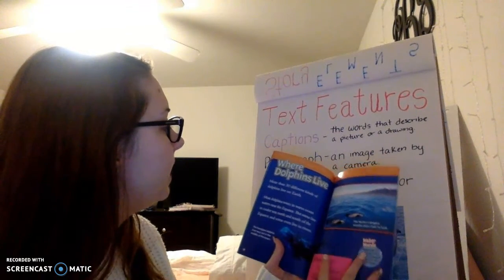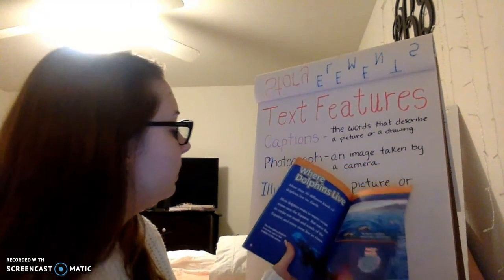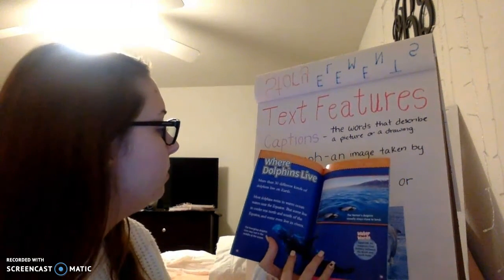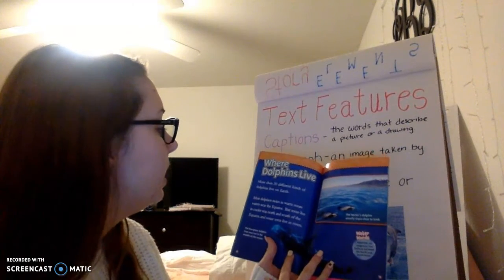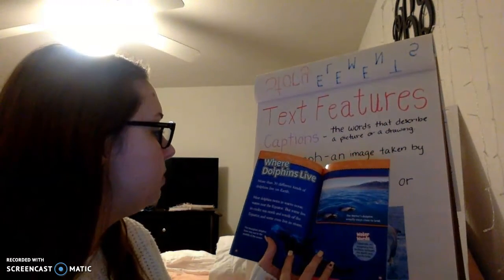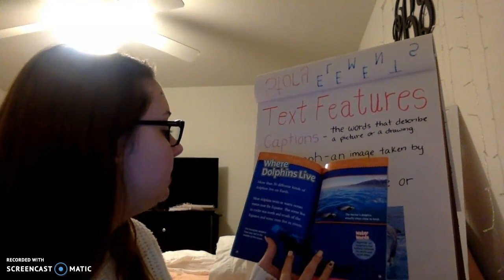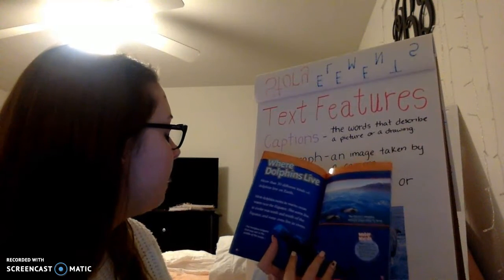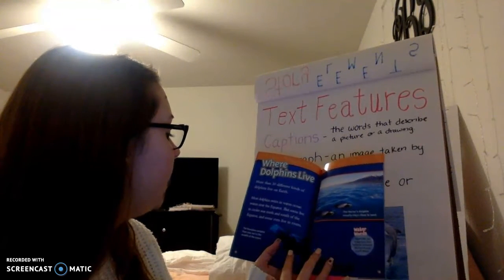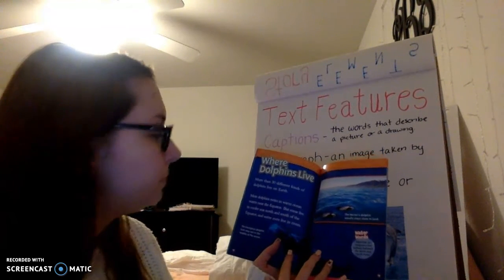More than 30 different kinds of dolphins live on the earth. Most dolphins swim in warm ocean waters near the equator, but some live in cooler seas north and south of the equator, and some even live in the rivers. The hourglass dolphin lives away out in the middle of the ocean.